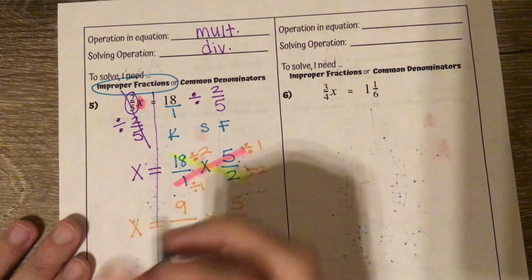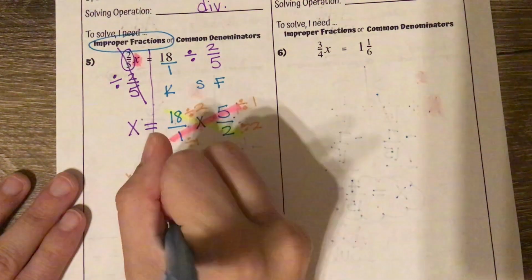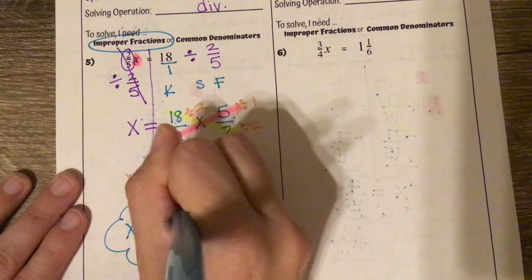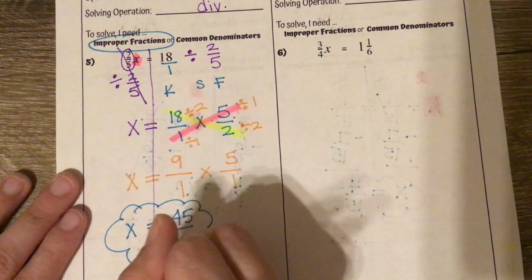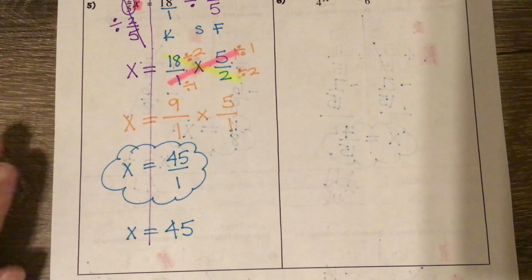And then we're going to just multiply across. 9 times 5 is 45, over 1 times 1 is 1. So you can leave it as 45 over 1, or you'll realize that simplifies to just 45. So either of those is fine.